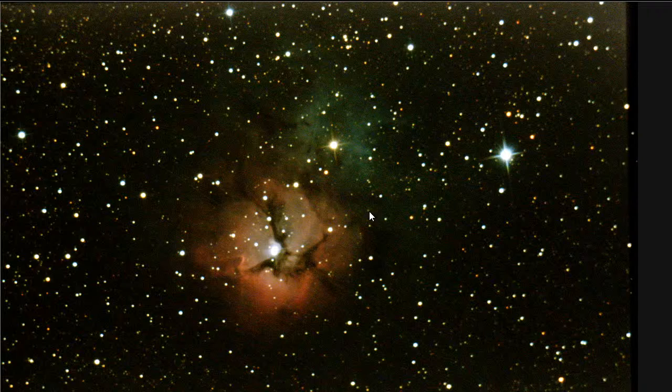And I'm assuming that the red portion is hydrogen, which is typically red, and the upper portion is probably more oxygen, which is typically blue or green when you're looking at these kinds of things. So I'm assuming that's what the differences in color are. But don't hold me to that.